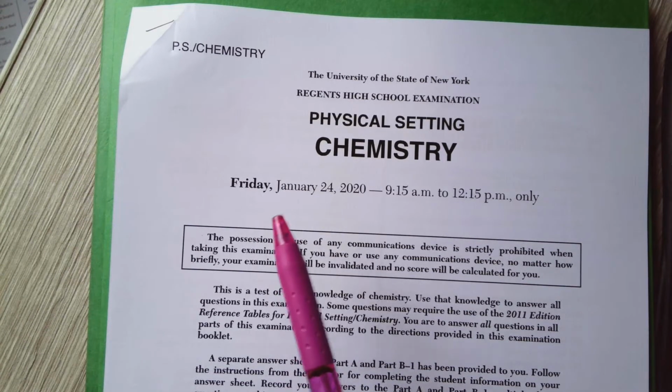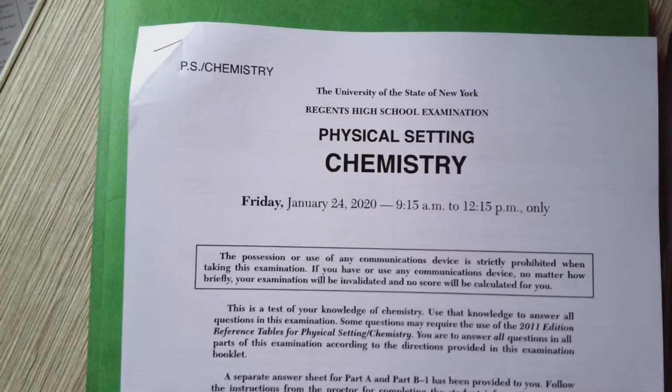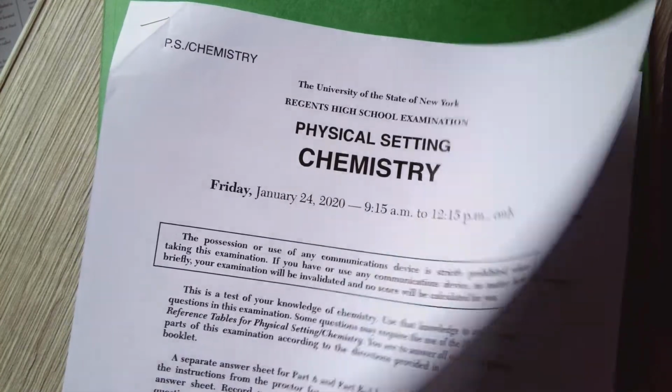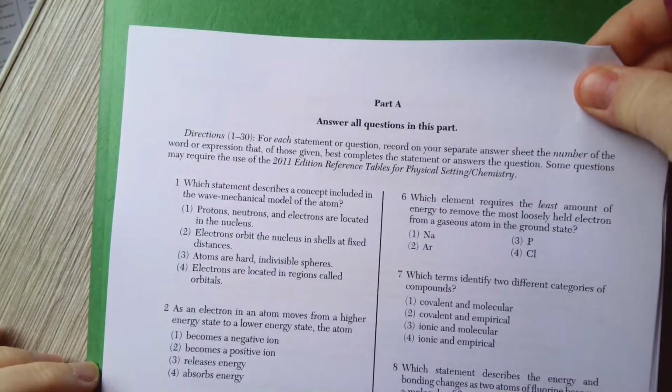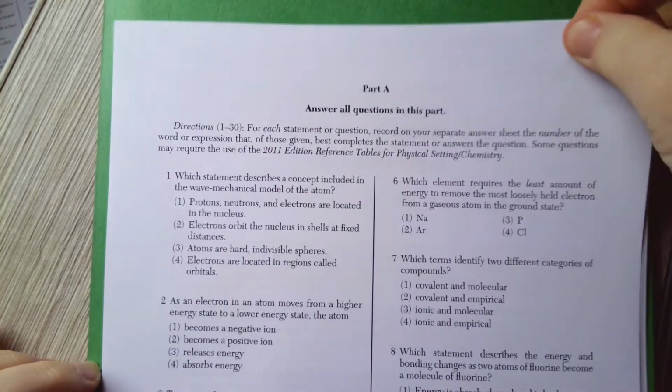Ready to go. We are looking at the January 2020 Physical Setting Chemistry exam, and we are going to go part by part, so you're going to see how to answer these questions. So let's get right to it. We're going to start with part A, which is 30 multiple choice questions.